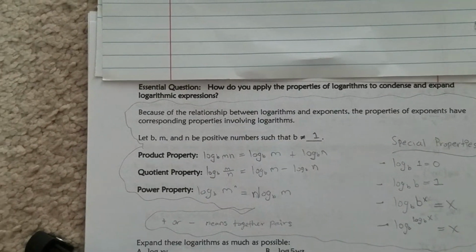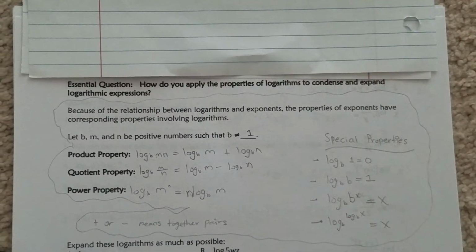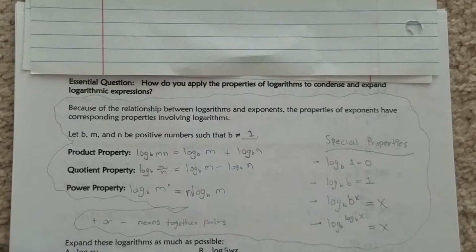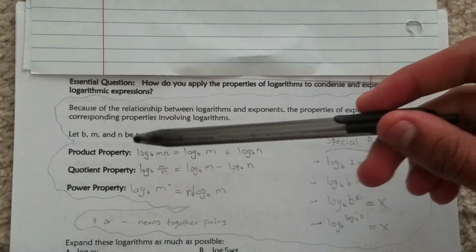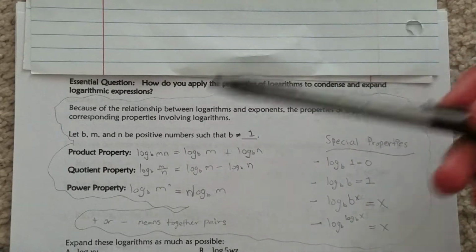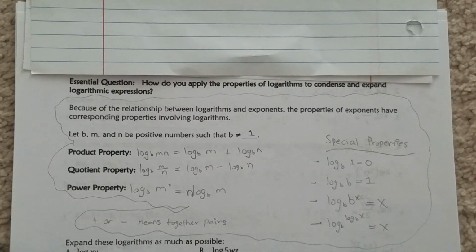That's pretty much the main purpose of this. When things look too big, you put them in a way that's easier to look at, and it gets easier to solve, especially when your calculator maybe can't handle certain numbers. So what we have here is the essential question: how do you apply the properties of logarithms to condense and expand logarithmic expressions? Exactly what we're talking about.